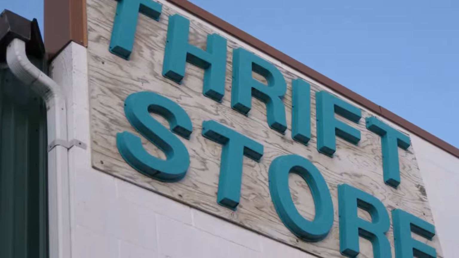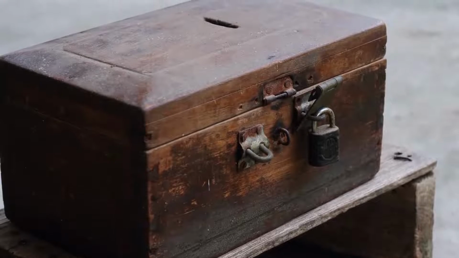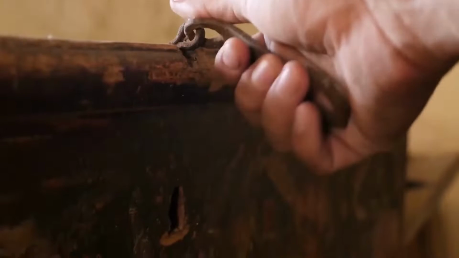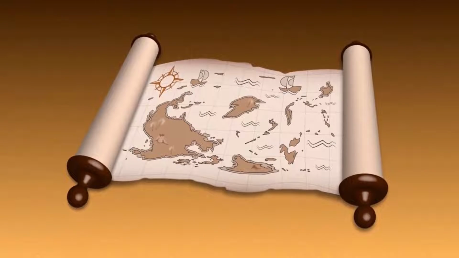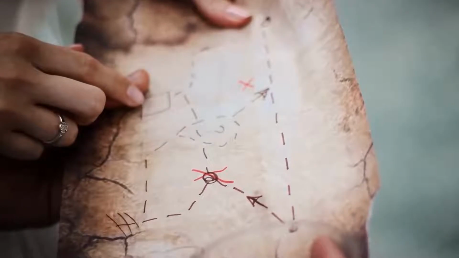On a trip to a thrift store, you find a really cool chest. It looks kind of like a pirate's chest. So you buy it, you take it home, you start exploring inside this chest, and you find a map stuck in the lining. It looks like a treasure map. And it has this really strange clue.